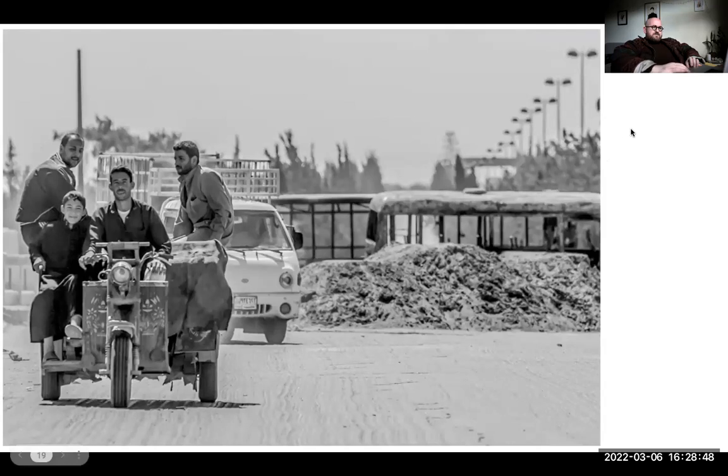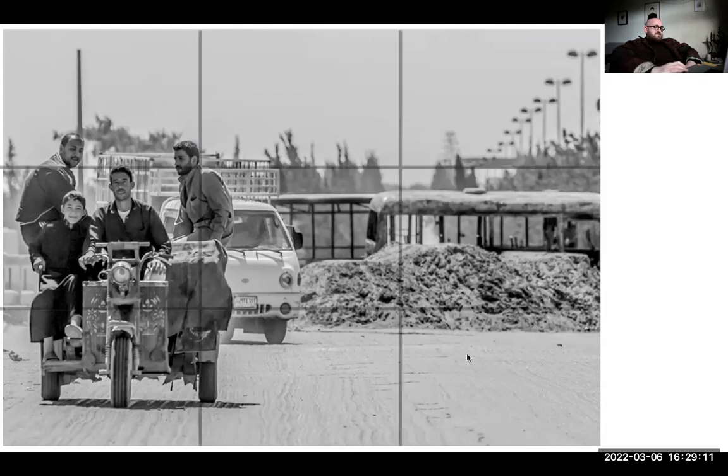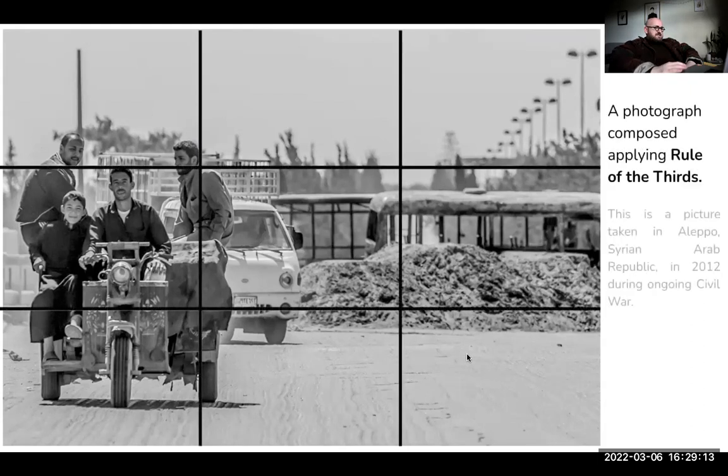Here is another photograph with rule of thirds. This is shot in Aleppo in Syria. On one side, you have a family driving a kind of little tractor, or motorcycle, whatever you can call it. And then on the other side, you have the entire story told by the actual landscape, telling you what's going on in the country. There is something wrong. There is something chaotic.